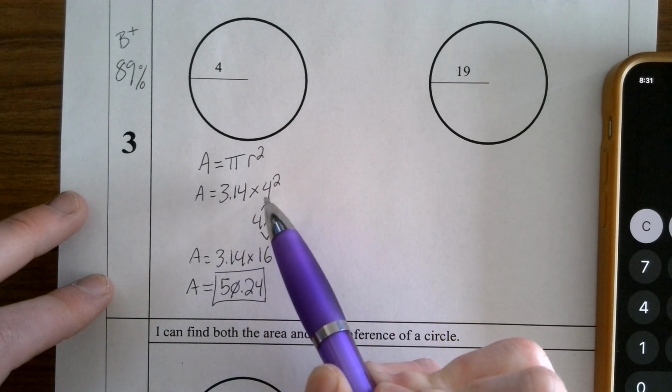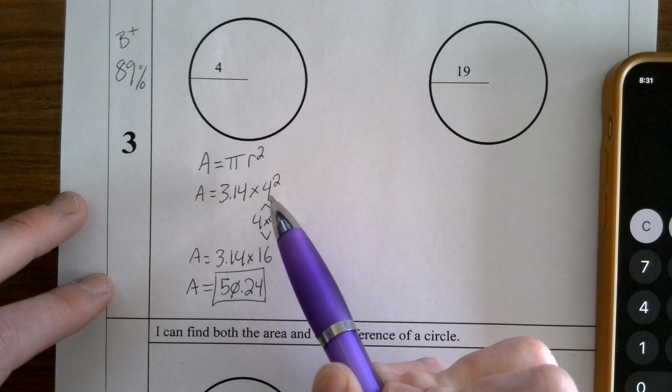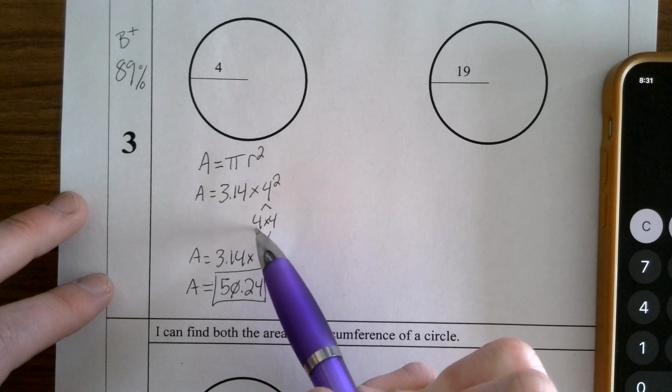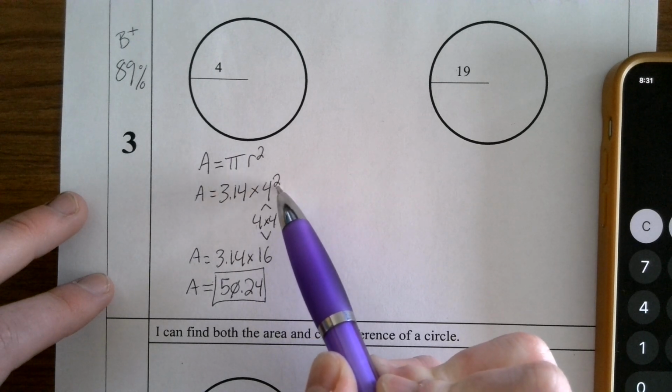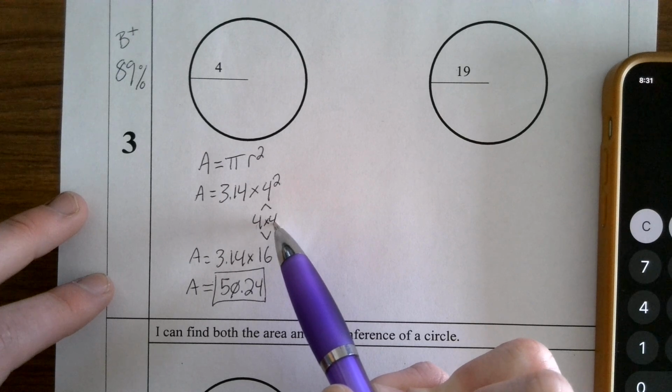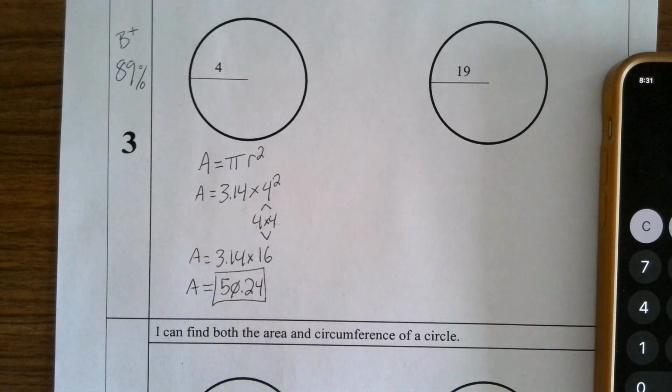Pi times radius squared. This means we're taking the radius, which is 4 for this one, and multiplying it by itself. So that 2 tells us we're multiplying the 4 2 times. 4 times 4. There's our 2 4s. There's a 16.